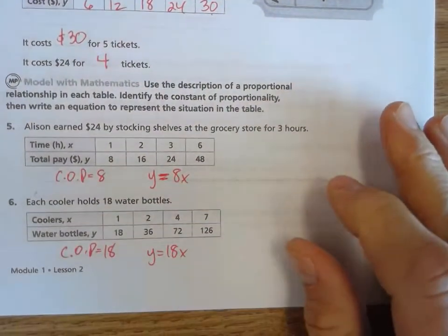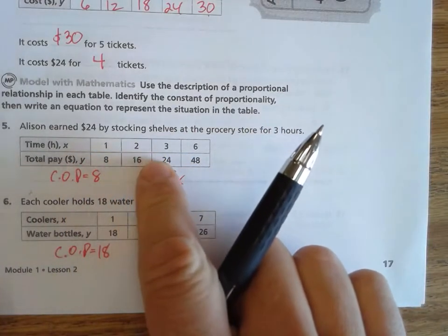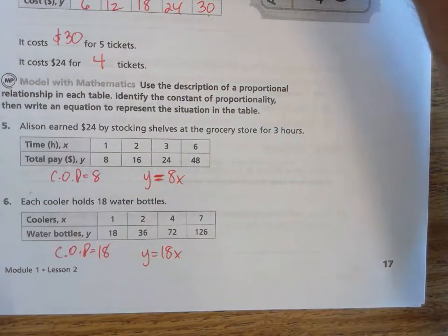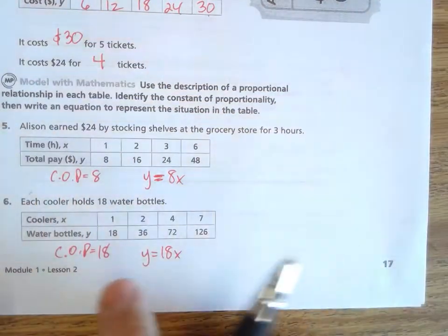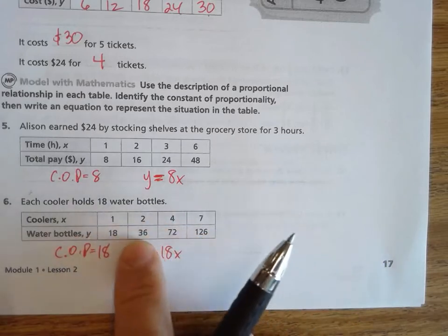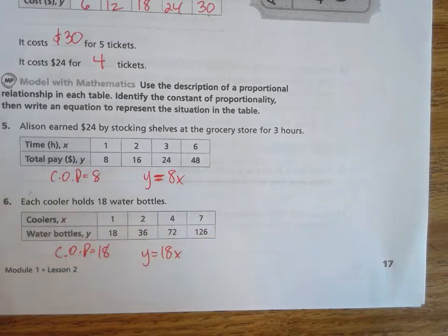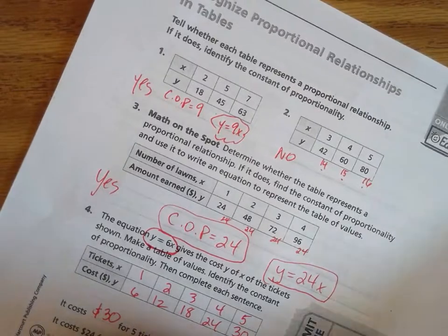Then when you get down to 5 and 6, you can see here that the COP is 8. 1 times 8 is 8, 2 times 8 is 16, 3 times 8 is 24, 6 times 8 is 48. So hopefully you got why the COP is 8 and y equals 8x. All right, down here, 18 is your COP. 4 times 18 is 72, 7 times 18, or you can divide like we talked about, dividing them to get 18, and the equation you should write would be y equals 18x. Lowercase y, lowercase x, no spaces.